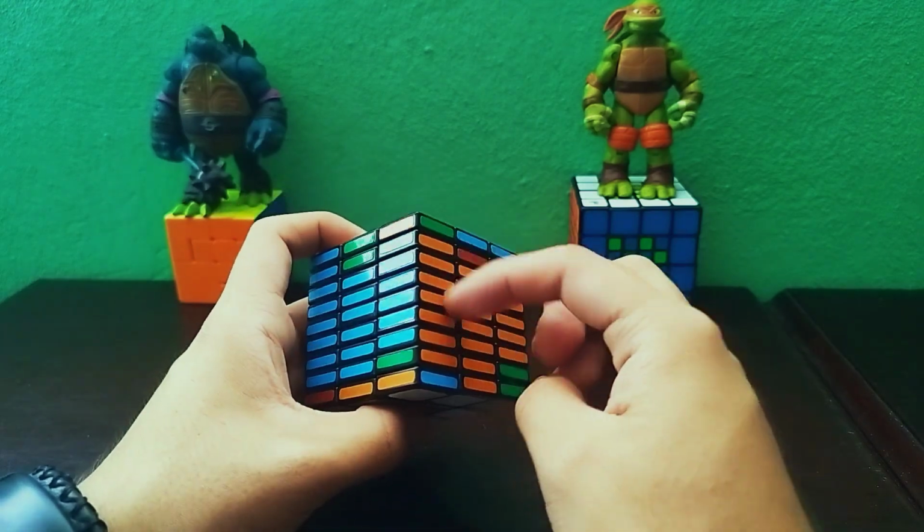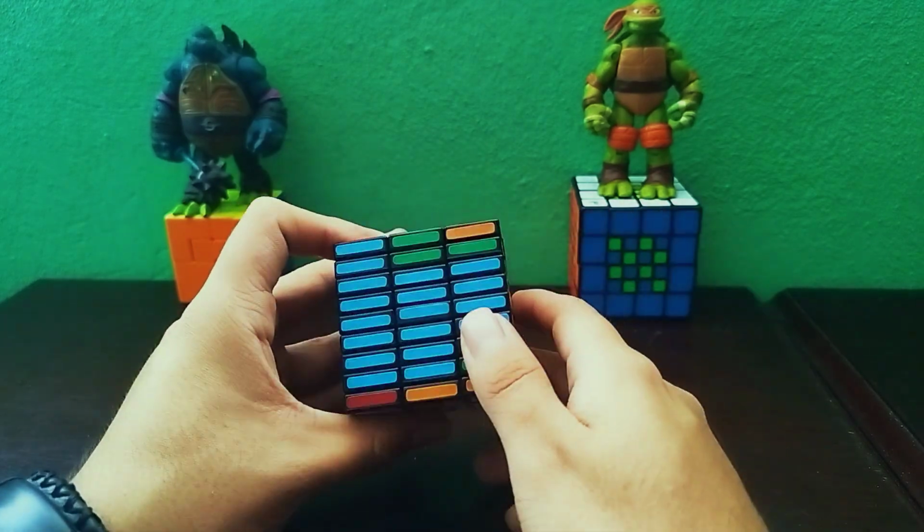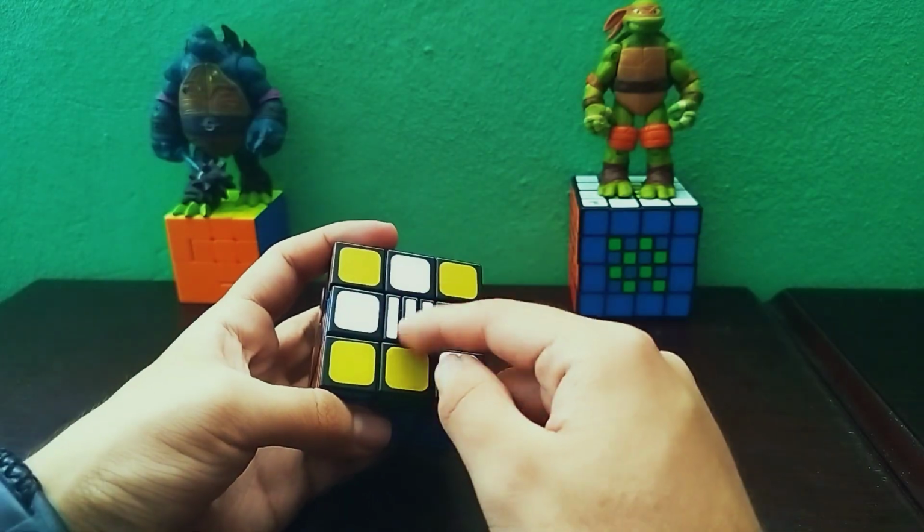We finished the next two layers, and we're going to do the last ones without having these pieces.